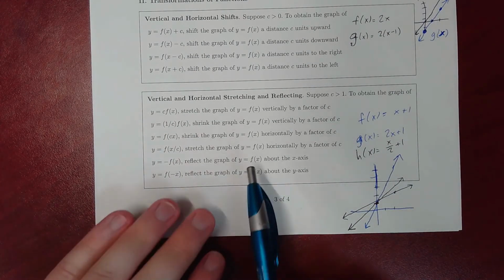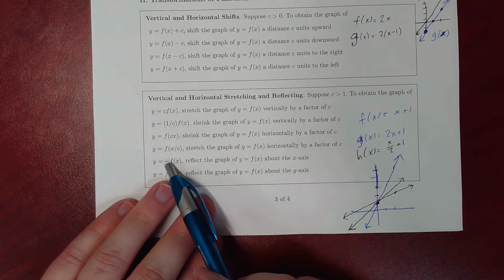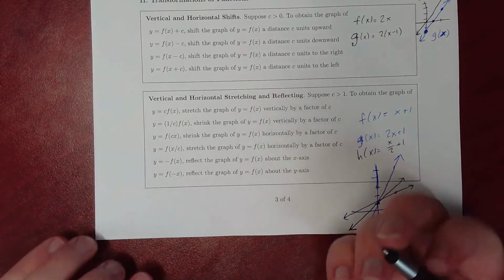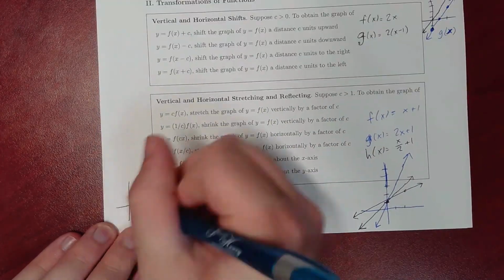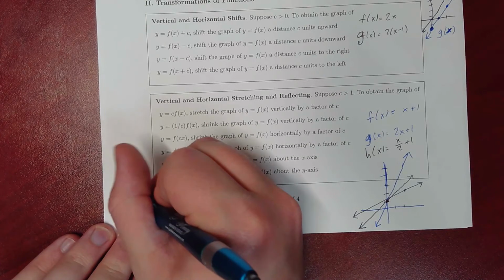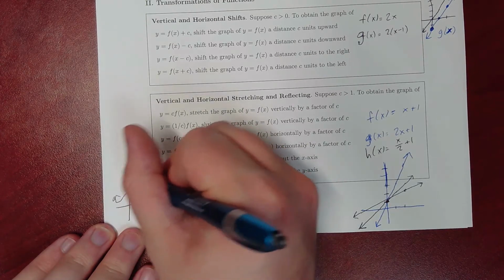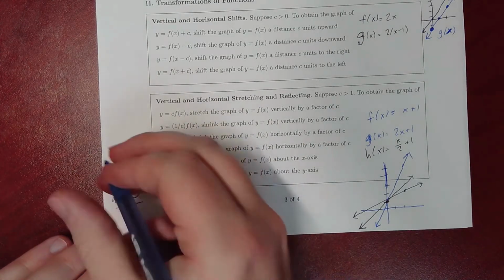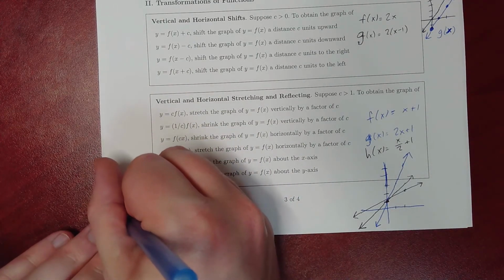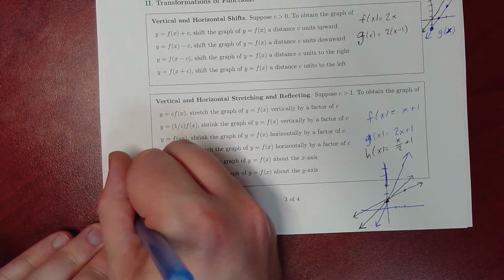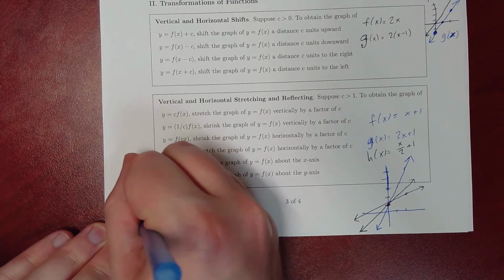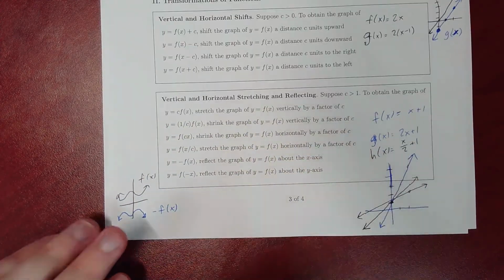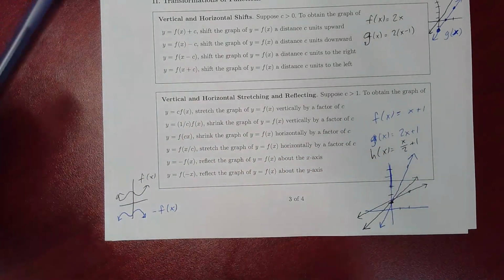If we want to go ahead and flip things over the x-axis, we'll just take all of our function values and multiply them by a -1. So, in other words, say this is f of x, then this will be negative f of x. Essentially, we just took the outputs and made them negative, or the opposite sign of whatever they were.